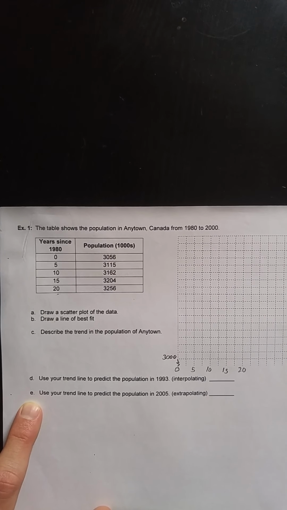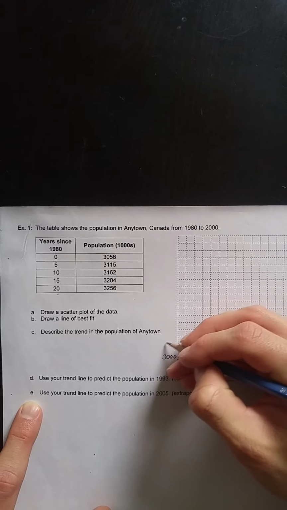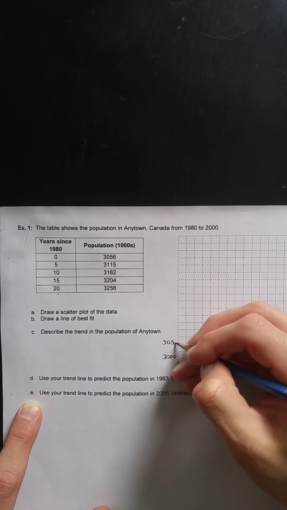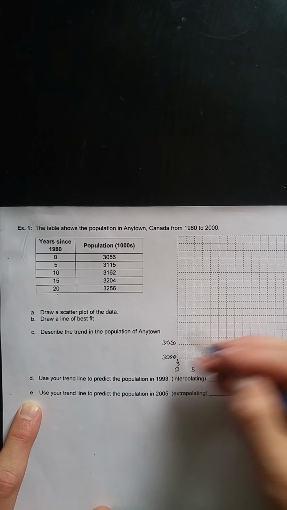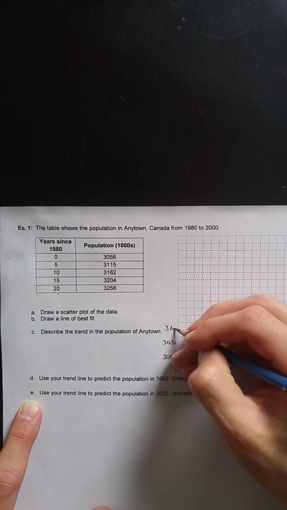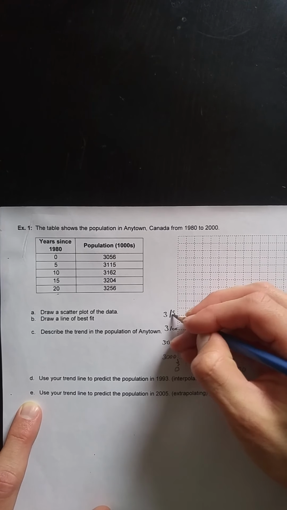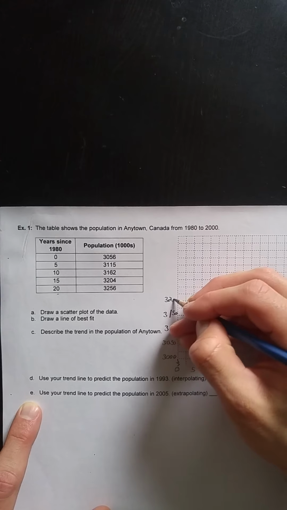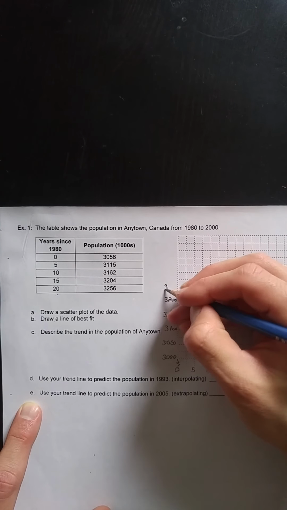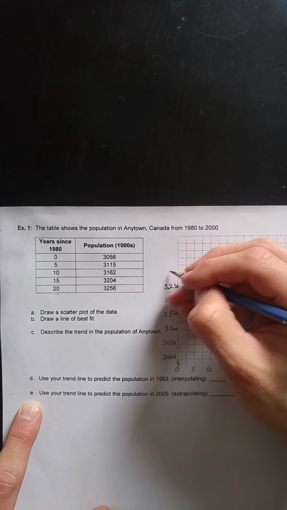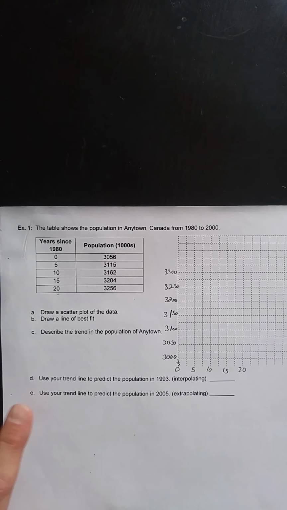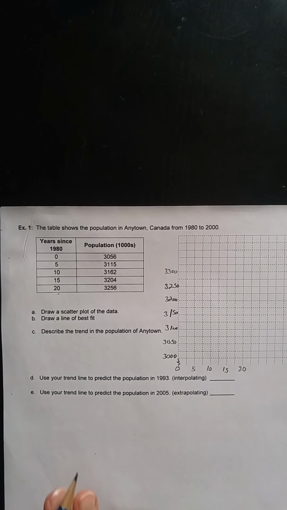I'm just going to count by 50s, the same way we skipped one here: 3,050, 3,100, 3,150, 3,200, 3,250, 3,300. So this is how I set it up.